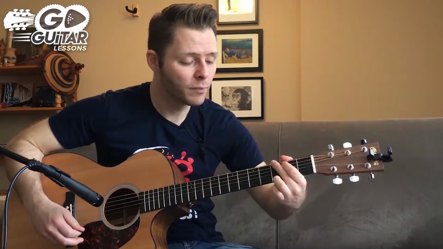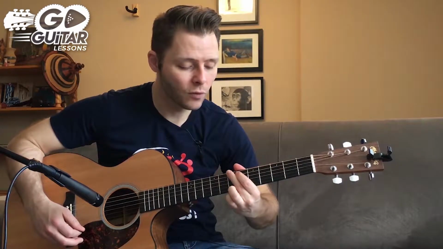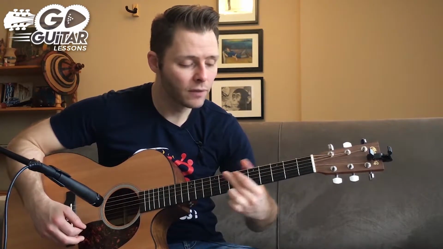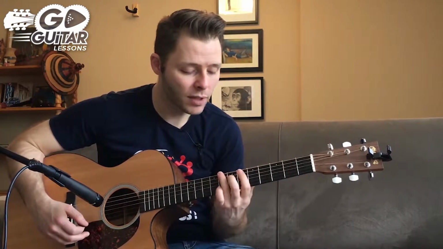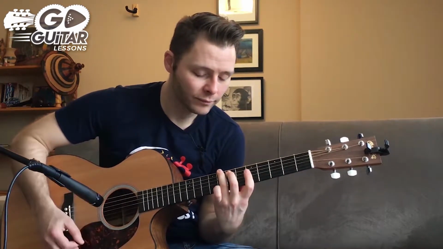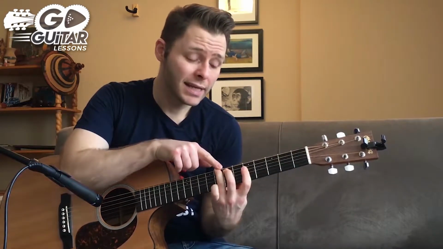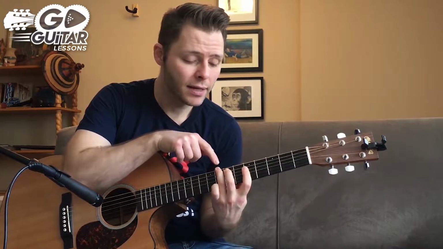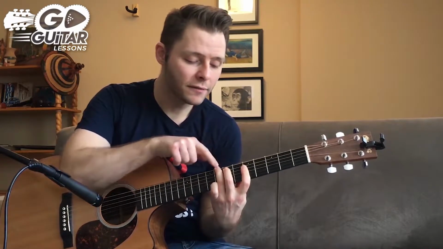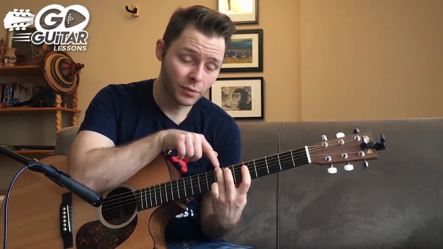So we move that G chord up by 1, 2, 3, 4, 5. That means all of the open strings have to move up by 5 as well, and we end up with this. Now, playing a chord like that is a huge pain. This one is not very popular because of how complicated it is to play.